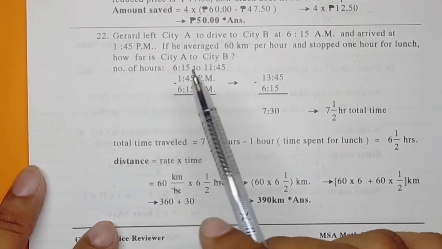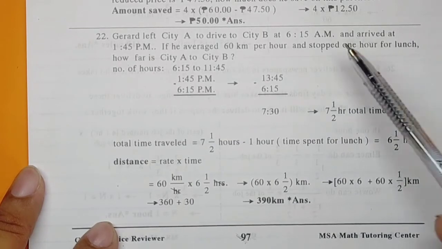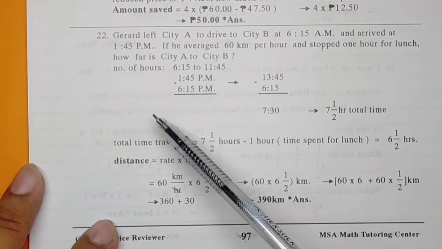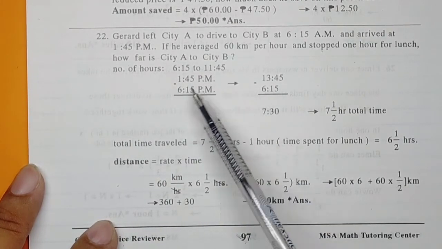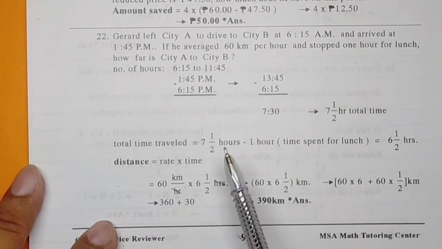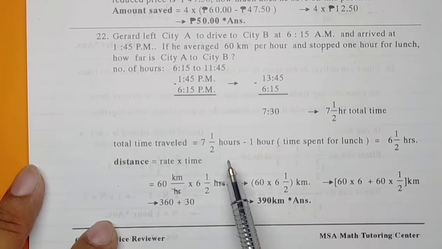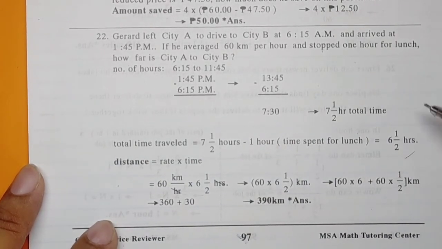So Gerald left City A to drive to City B at 6:15 a.m. and arrive at 1:45 p.m. If he averaged 60 km per hour and stopped 1 hour for lunch, how far is City A to City B? So again, the number of hours is from 6:15 to 1:45. Okay. So his total run time is 7.5 hours. Total time travel. Okay. So total time travel is equal to 7.5 hours minus 1 hour time spent for lunch. So therefore 6.5 hours. Okay.